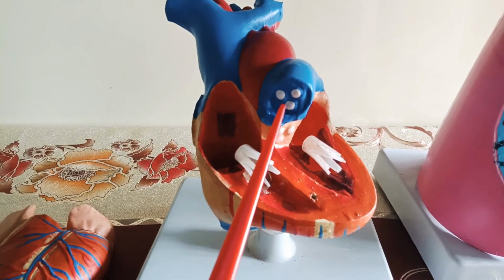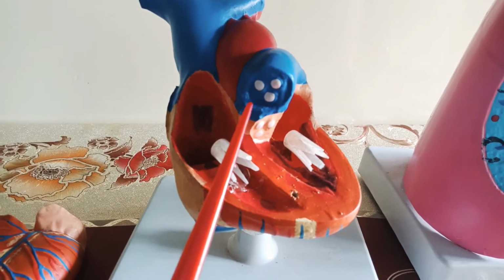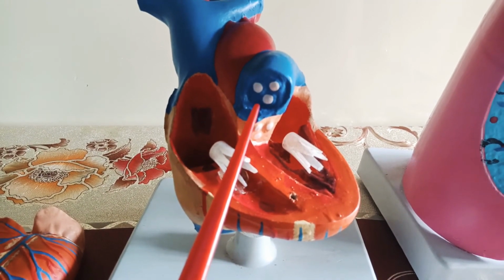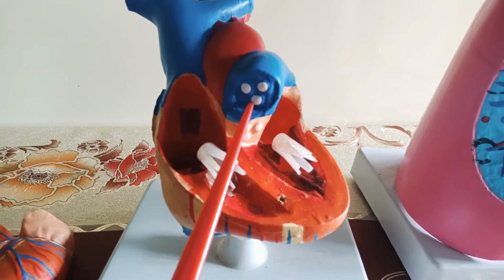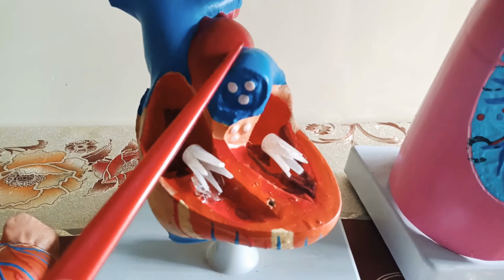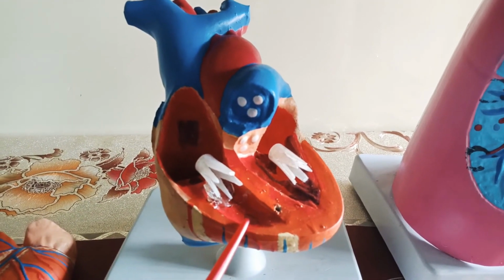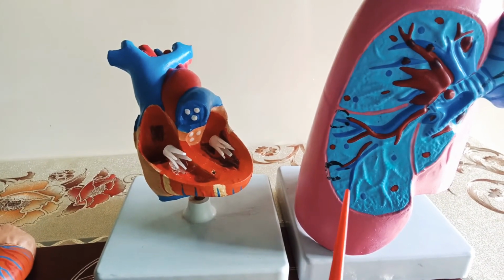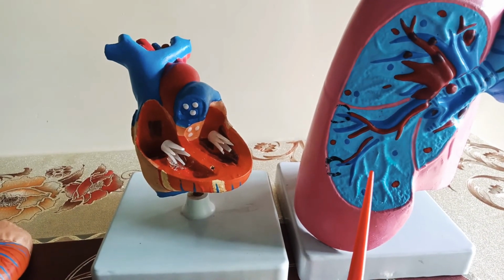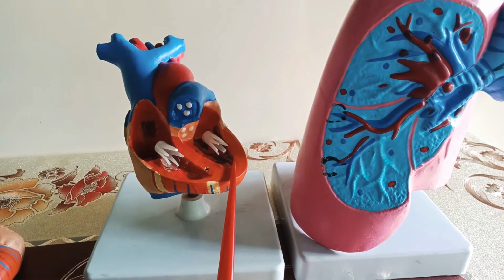Here is the pulmonary semilunar valve, and this valve is present here to prevent the backflow of blood from this pulmonary trunk to this right ventricle.